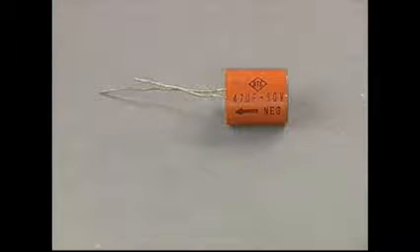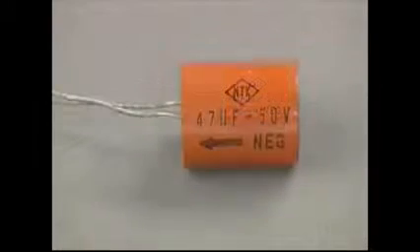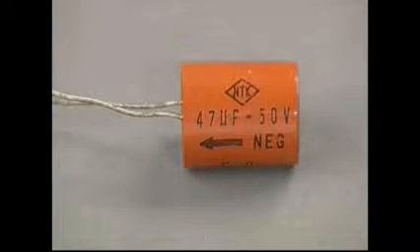Capacitors are used to store electric charge like a small battery, but they discharge quickly when power is removed. They're used in circuits to filter noise and prevent voltage spikes. Capacitors are usually part of a larger component and not shown in wiring diagrams.